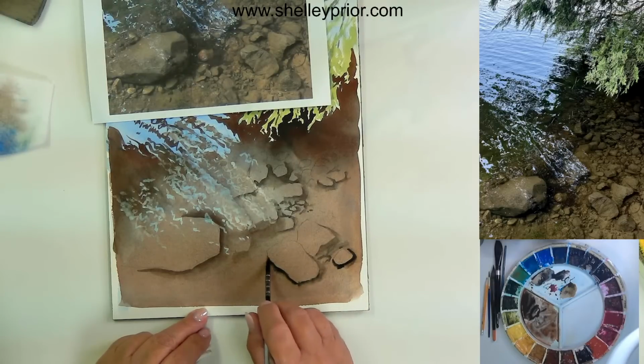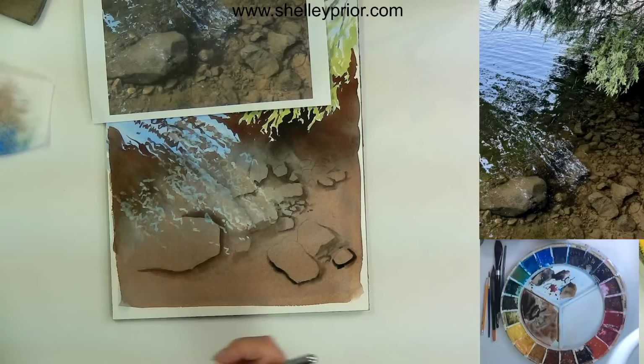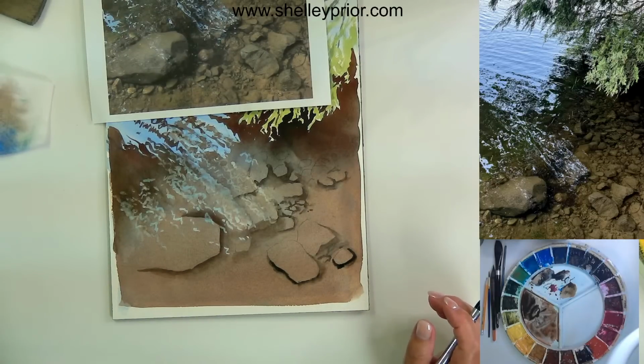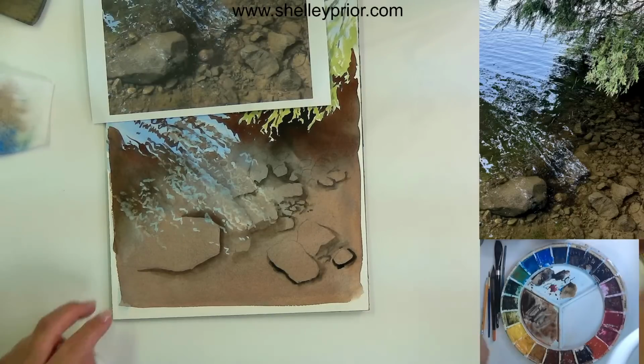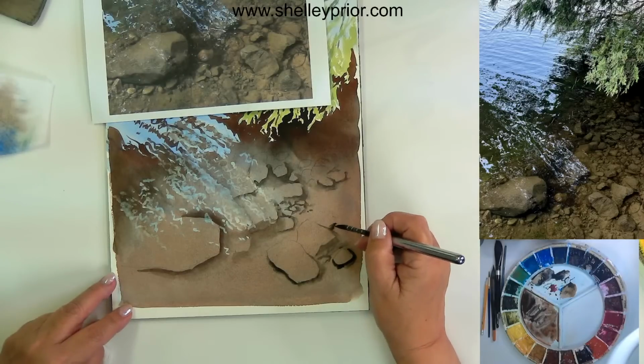Things aren't always crystal clear under the water. There's always a little bit of fuzziness in a lot of cases. But we can imply a lot of the fuzziness.